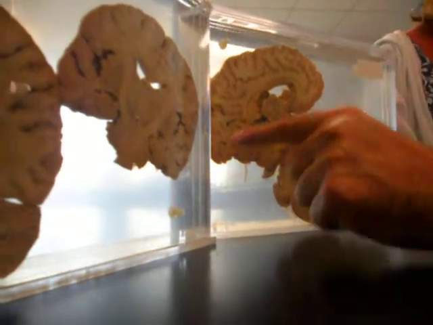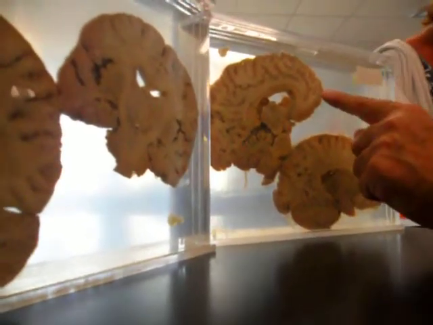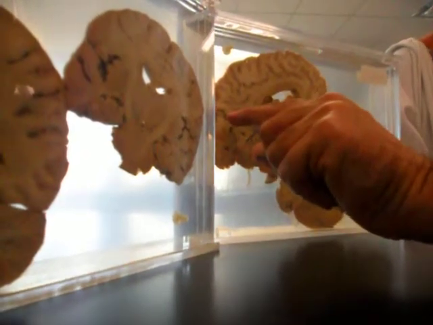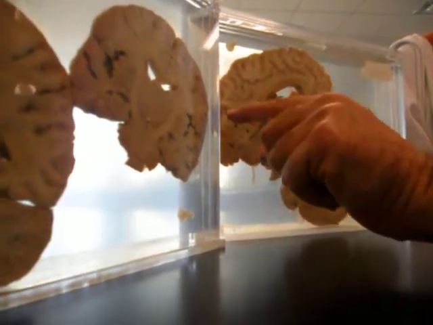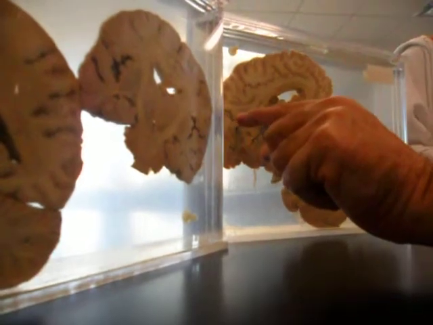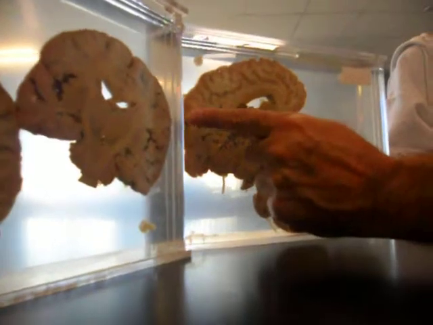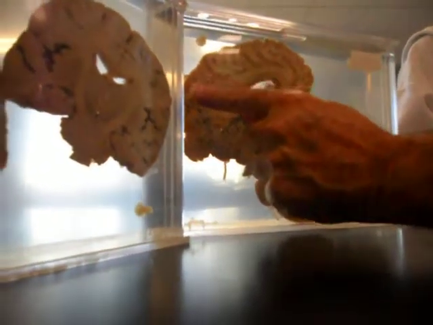Occipital. If that's the occipital lobe, what lobe is this? Frontal. If that's the occipital lobe, what line is right there? Parieto-occipital. Fissure. Is it a fissure or sulcus? Sulcus. You better check it out. All right, then what lobe is up here?